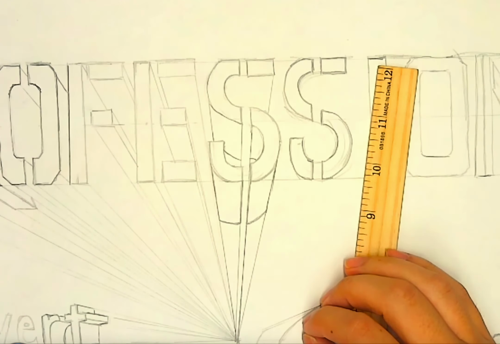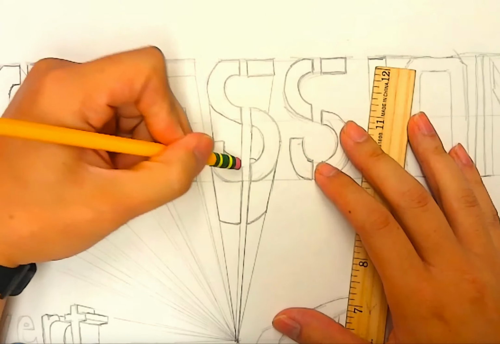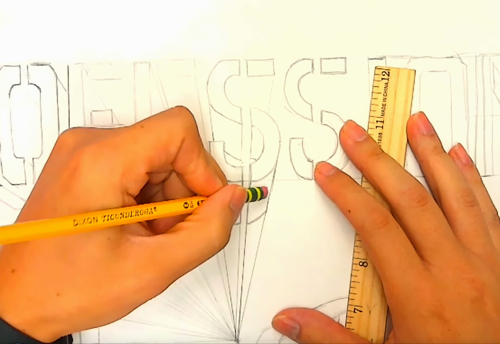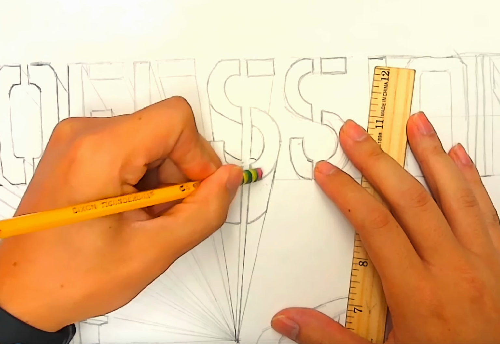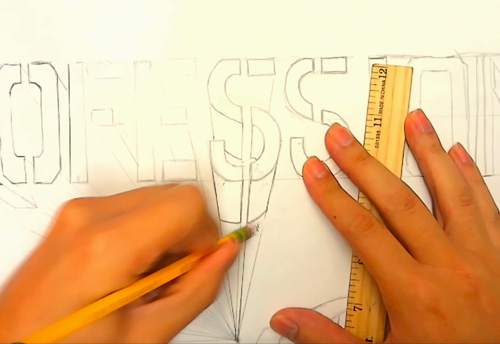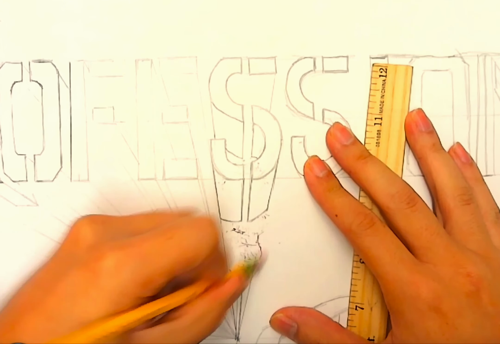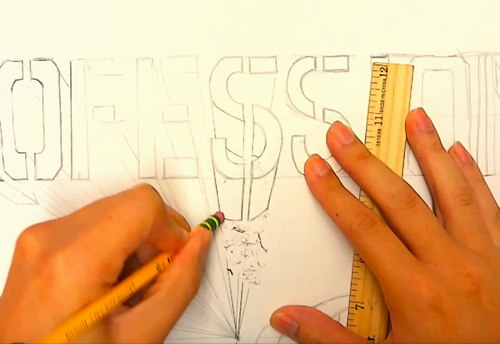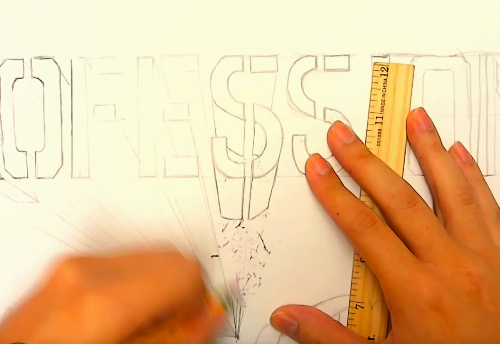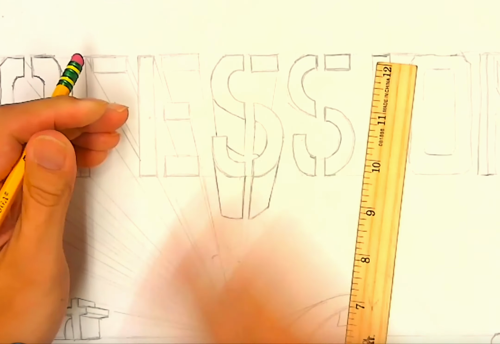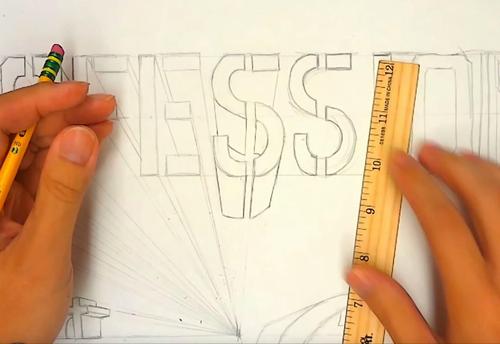If you want to, you can start erasing some of those lines just so it's not confusing. So I'm going to erase these lines here, those lines there, and this bottom line down here. Don't follow along with what I did on the left side. I feel like this is a lot easier if you draw your lines and erase as you go along. So this is how it should look.